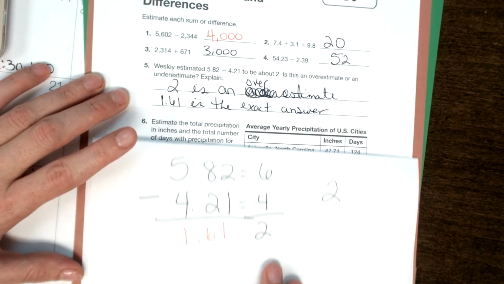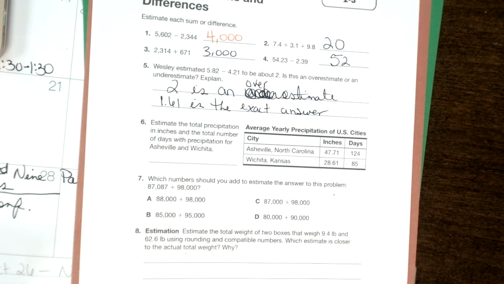Good. All right. Estimate the total precipitation in inches and the total number of days with precipitation for Asheville and Wichita.